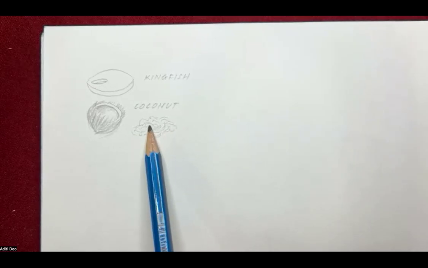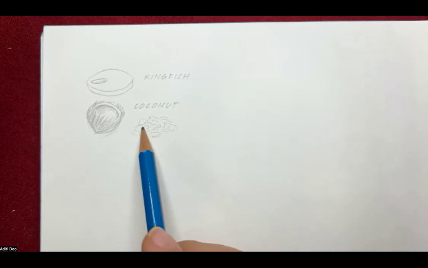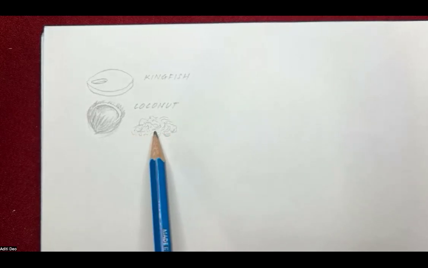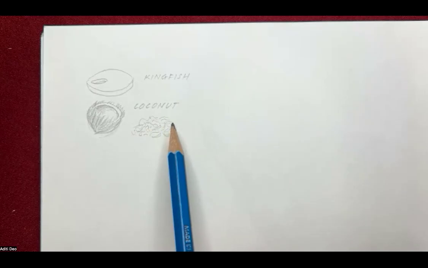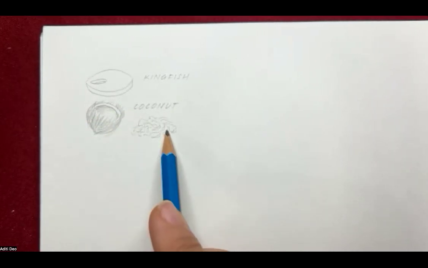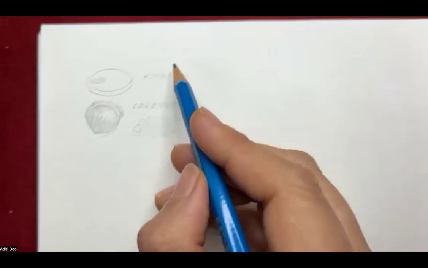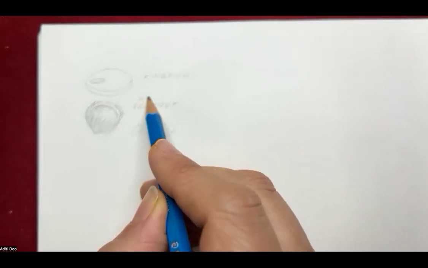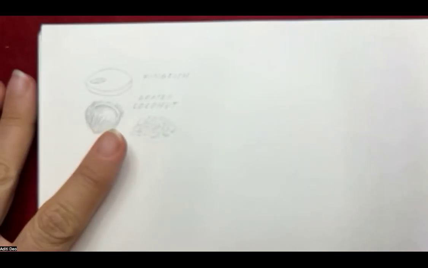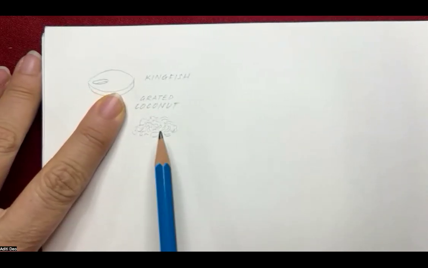You make the shape of a mound, and within that just make a few crescent shapes that look like shavings. So you can draw a coconut next to these shavings and say grated coconut. Without a picture of the coconut, this can be anything.